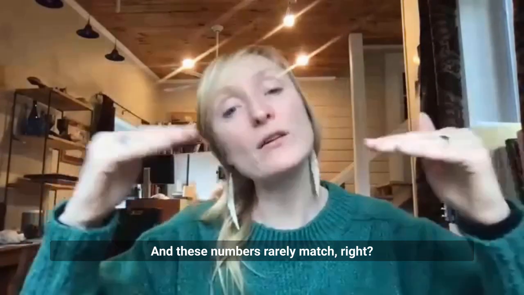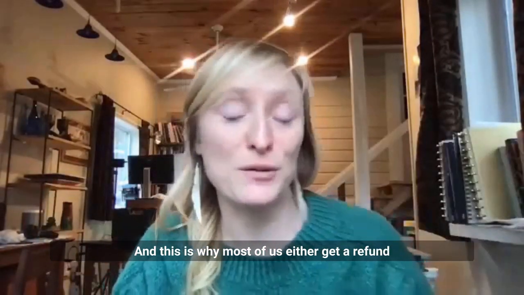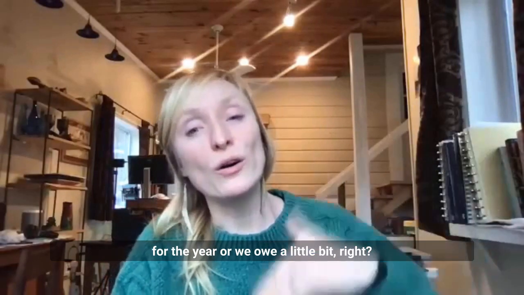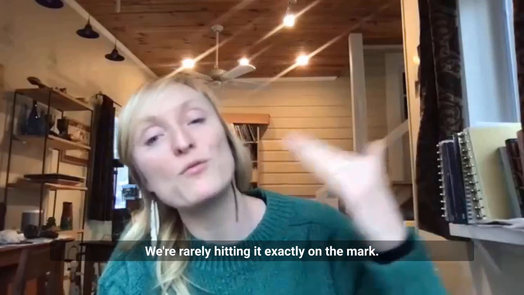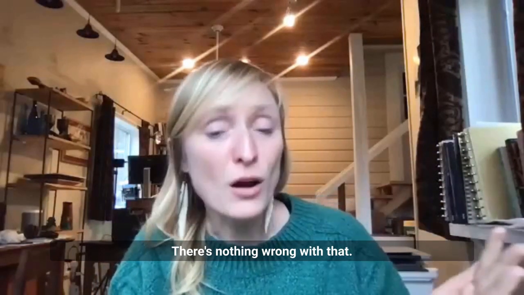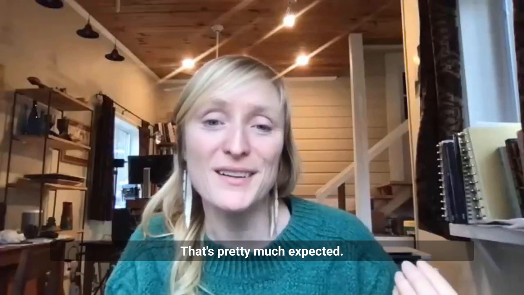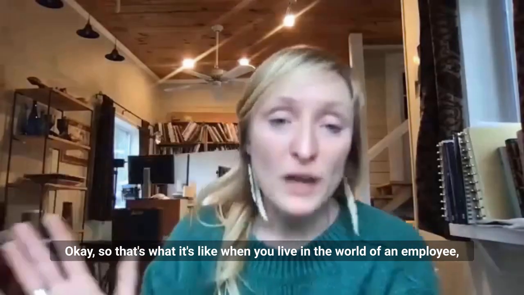And these numbers rarely match, right? And this is why most of us either get a refund for the year or we owe a little bit, right? That's because the number is imperfect, right? We're rarely hitting it exactly on the mark. And that's completely fine. There's nothing wrong with that. That's pretty much expected, okay? So that's what it's like when you live in the world of an employee.